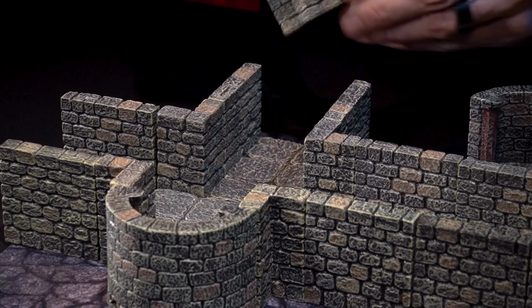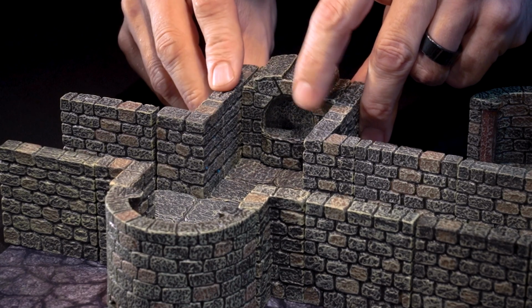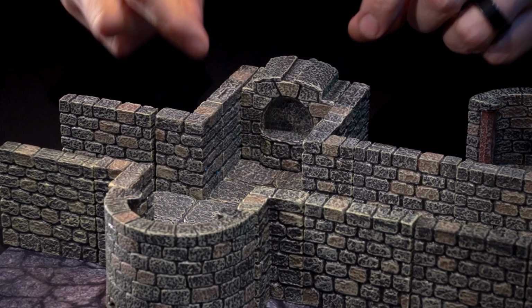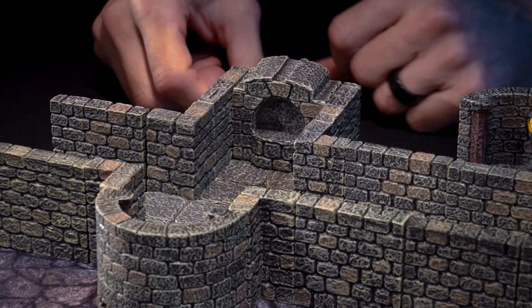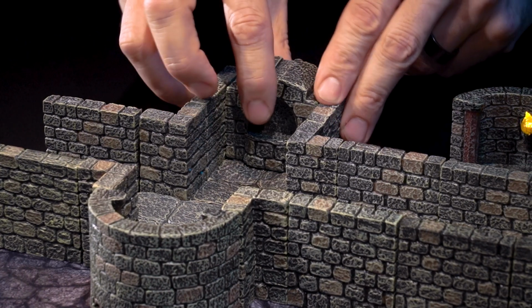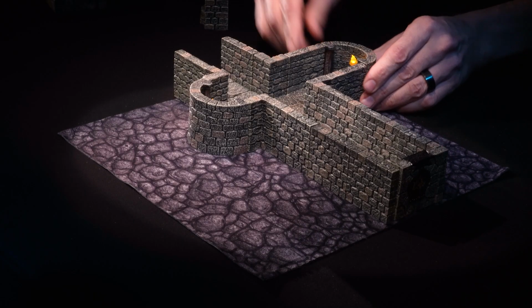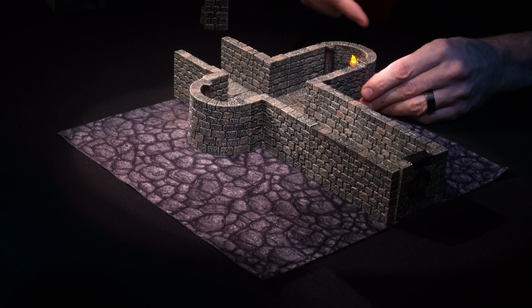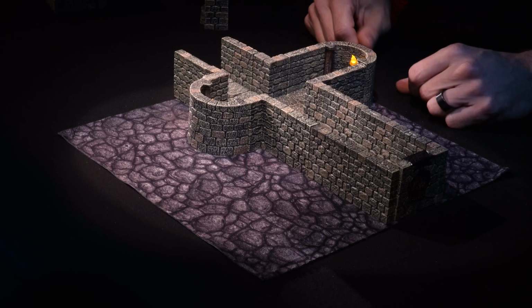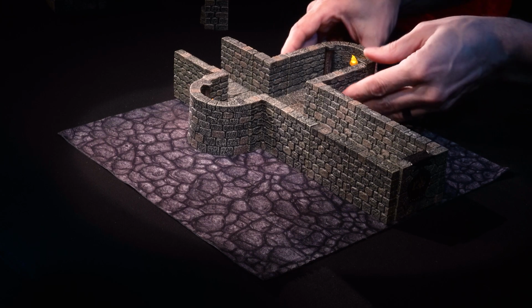You can also put it at the end of the passage. I think it's a really nice little place to put any sort of accessories or point of interest, something in there. Also, you can set these alcoves further back. They'll keep it more interesting if you make the passage longer, any sort of option like that.